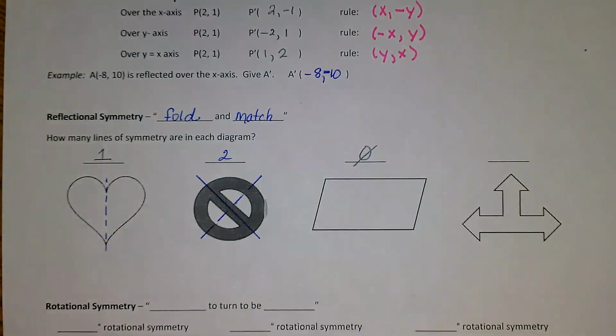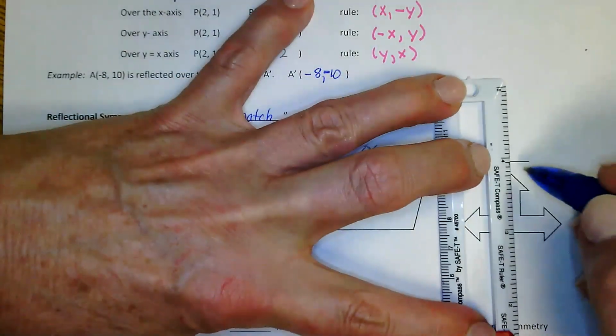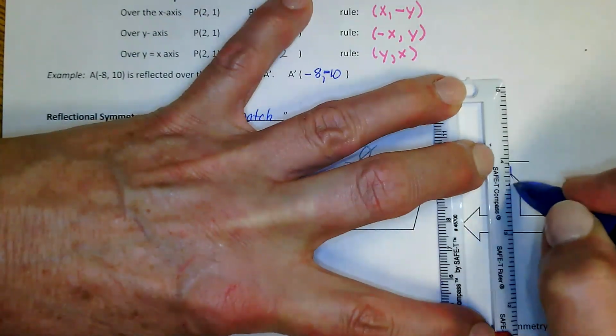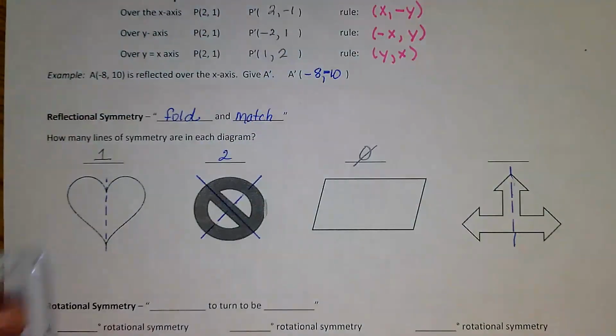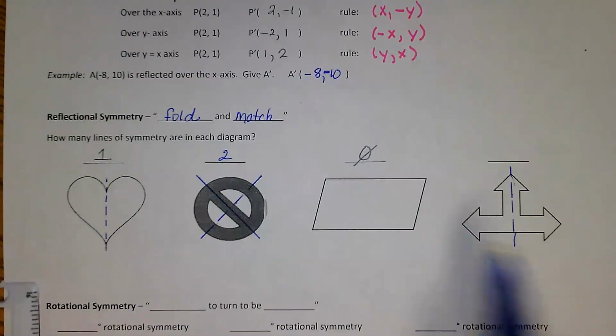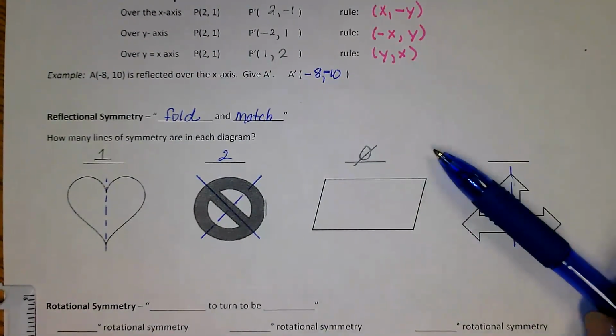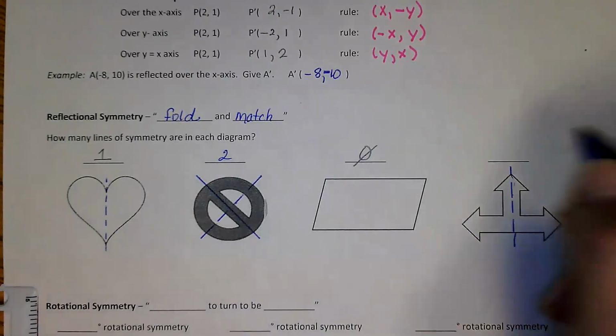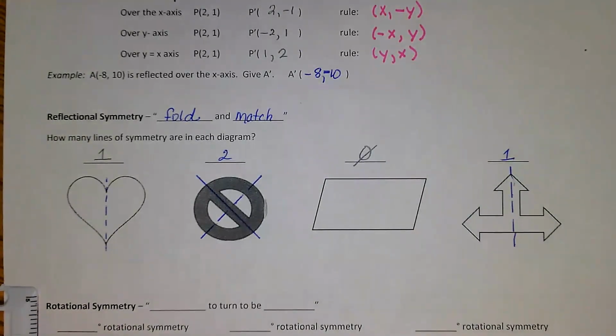I think most everyone can see that if you fold this one right here, you're going to get symmetry. There won't be any diagonal ways to do that one. So we're left with one line of symmetry. Reflectional symmetry is just where can you fold it and it matches up perfectly.